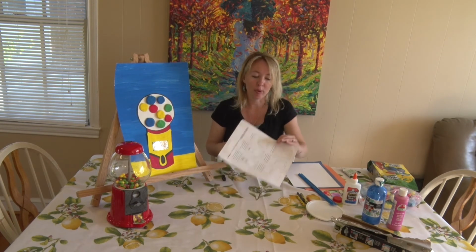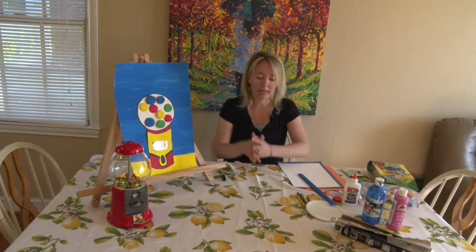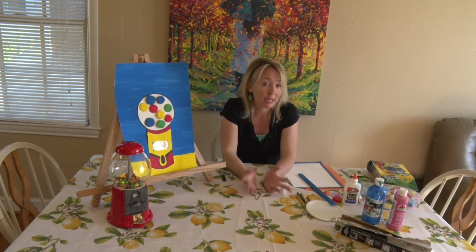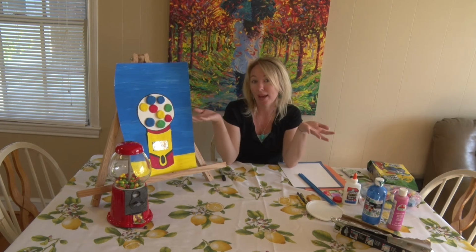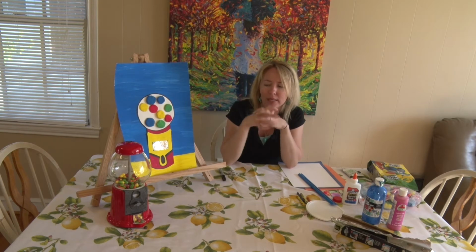And then we get the fun part, and that's decorating it. Now, I gave you an option in your packet of cutting this out and gluing it to some really bright, colorful scrapbook paper, if you have that, or any type of paper that you have that's really bright and colorful at home.